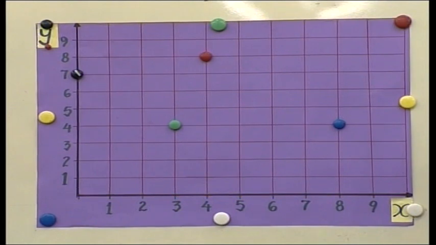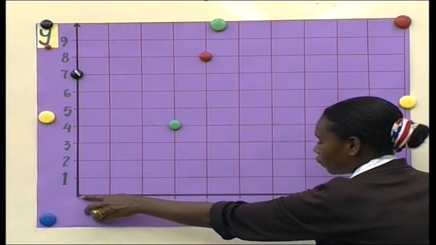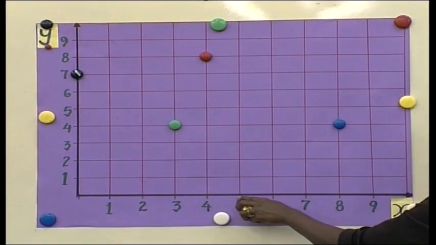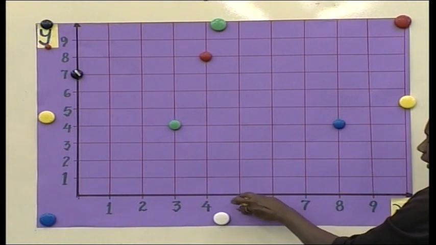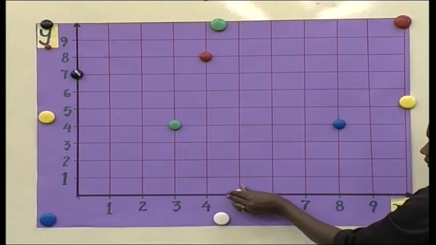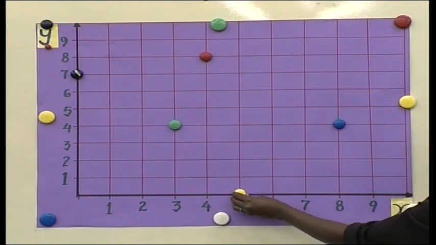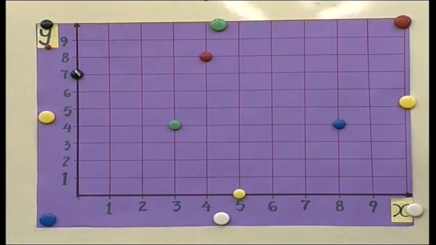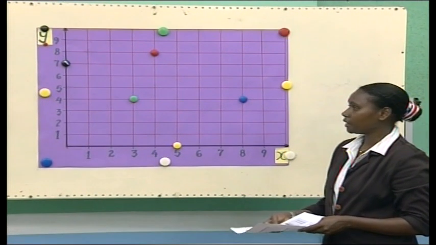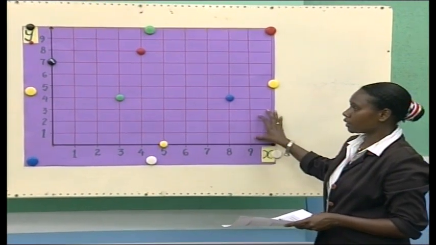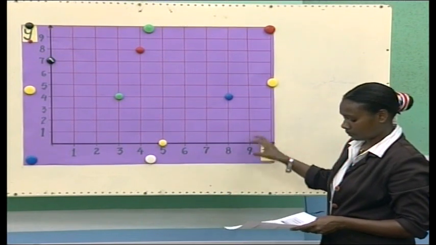We have E, 5, 0, 5 units along the x-axis and 0 units up the y-axis. So this is where letter E will be plotted. Okay, cross-checking this and the PowerPoint, we have the same answers that are being shown from the chart.